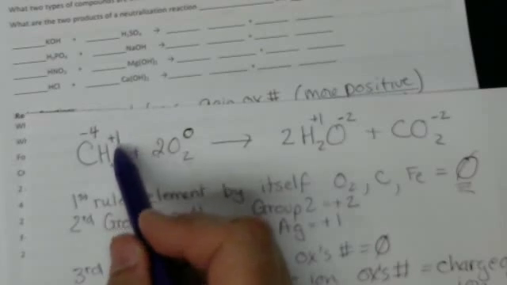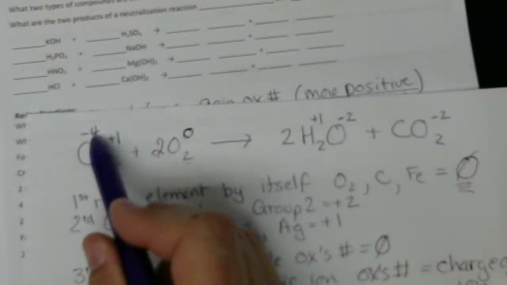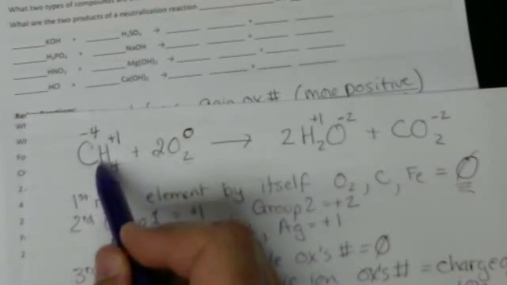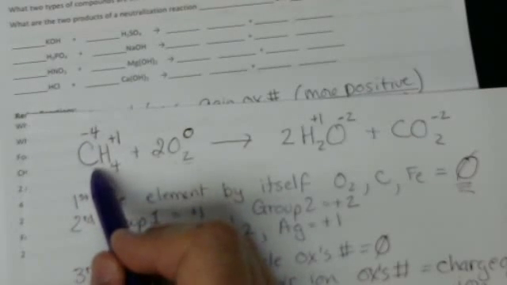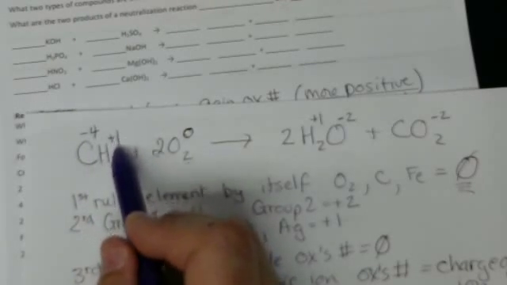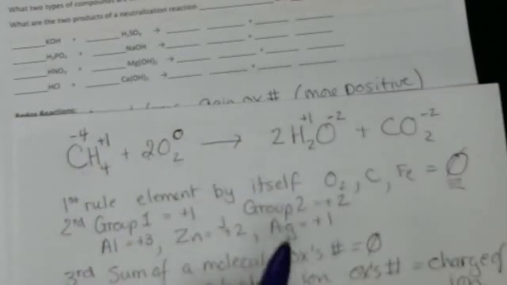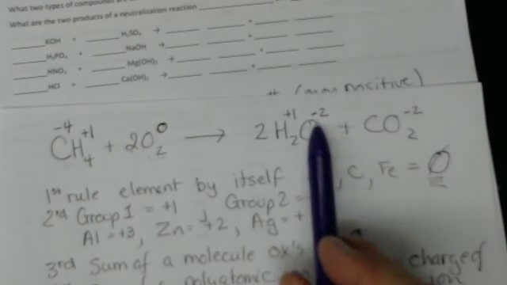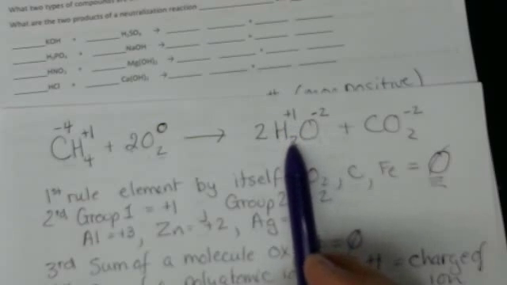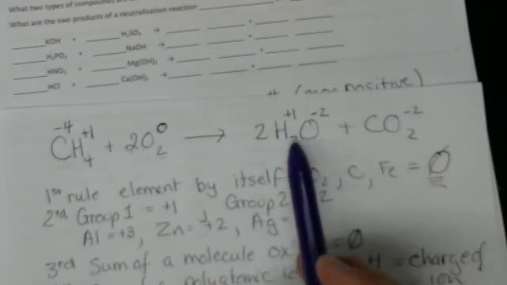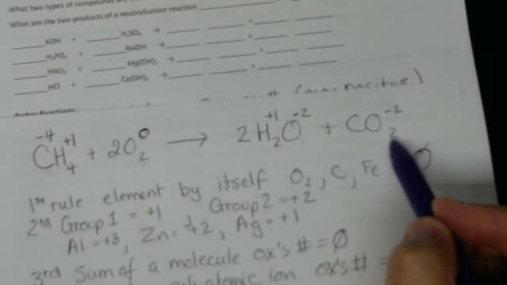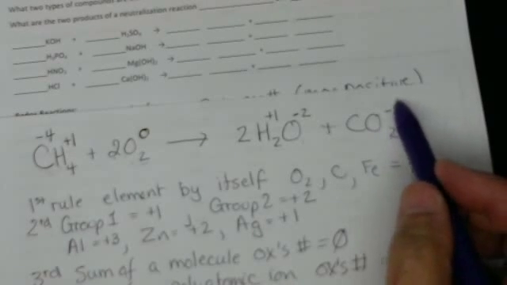The +1 times 4 equals +4, and -4 times 1, remember there's no number so that's a 1, is the opposite and balances. Over here, -2 times 2 is -4.